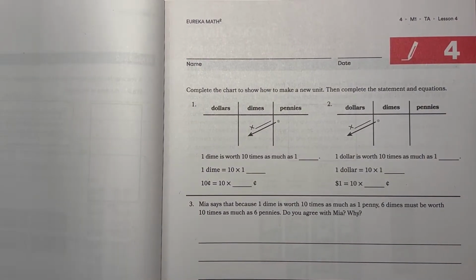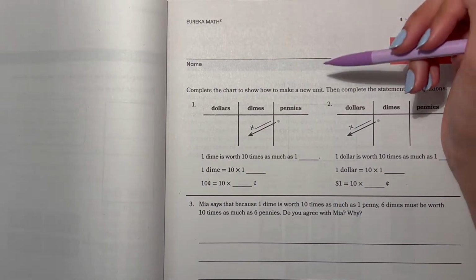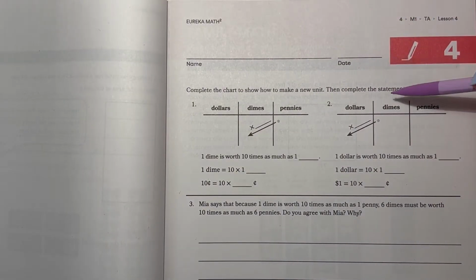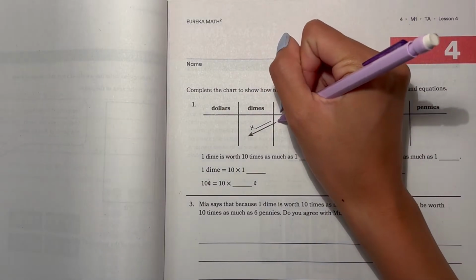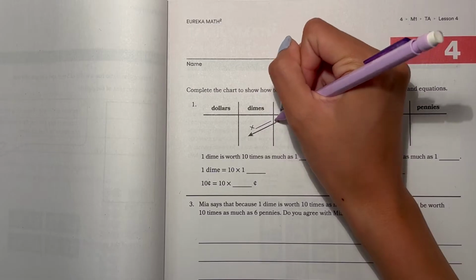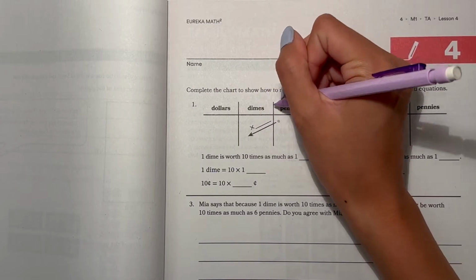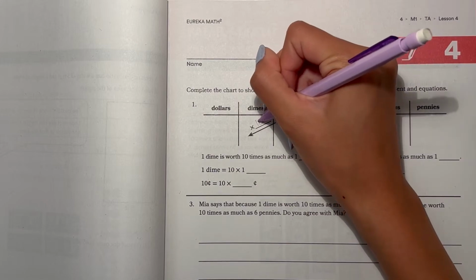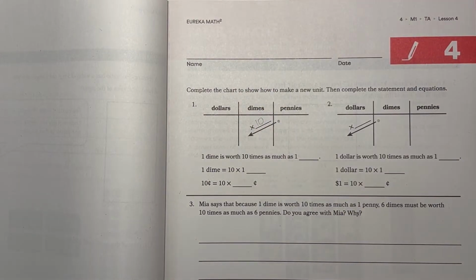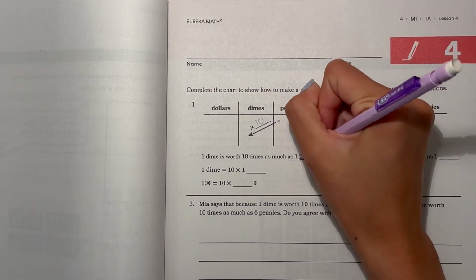Alright, this is lesson 4. Complete the chart to show how to make a new unit. Then complete the statement and equations. So 10 pennies, times 10. 1 dime is worth 10 times as much as 1 penny.